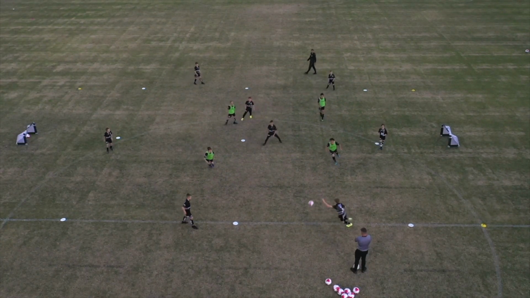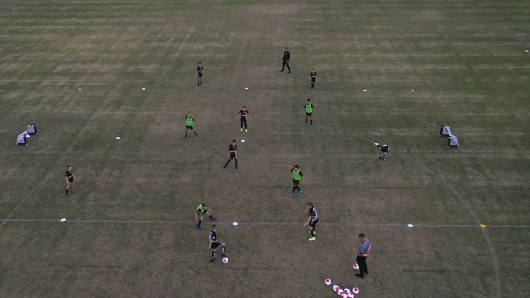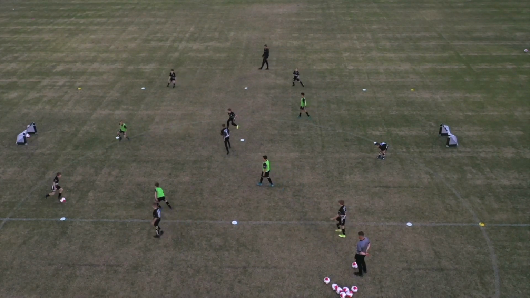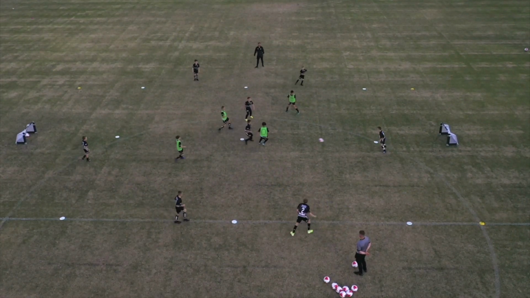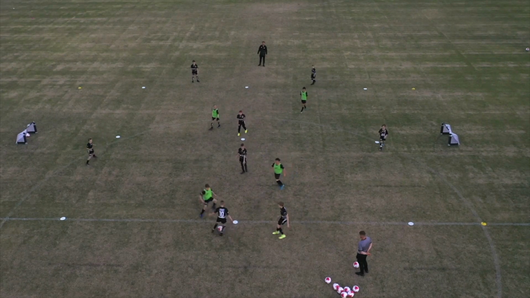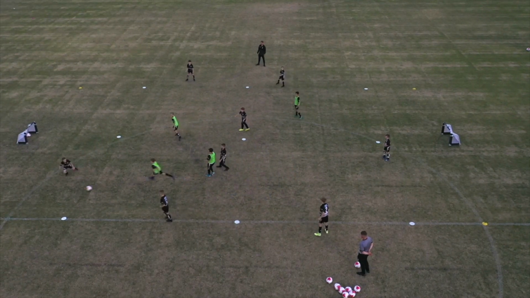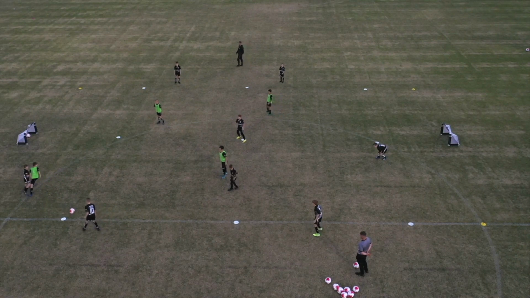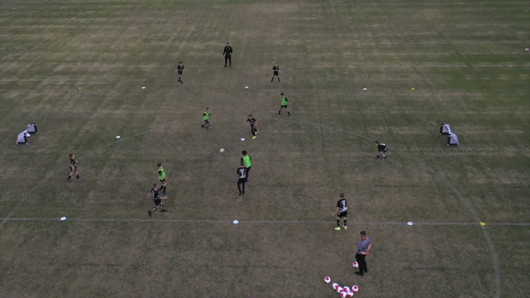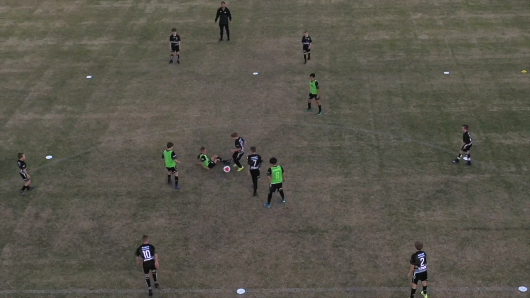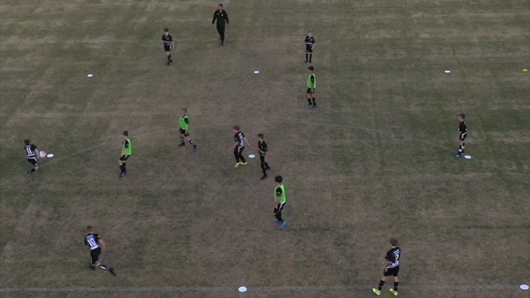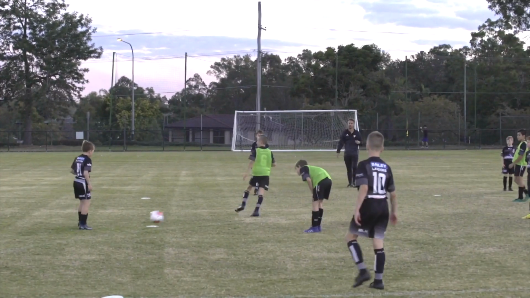2, 3, 4. Jack, great ball through the lines. Well done. Great feet, Broads. Azzy, stay in your square. Black ball, black ball. Yes, Azzy, play to him and play. Let's go.